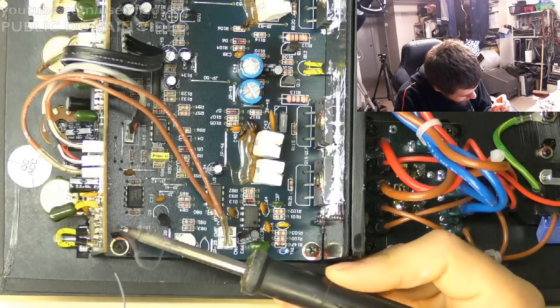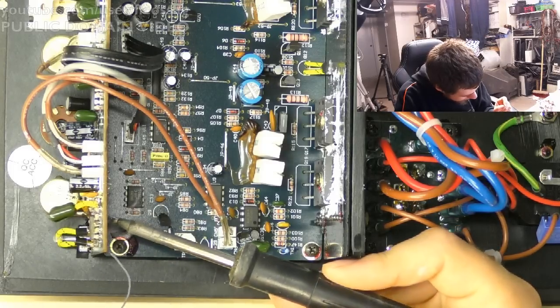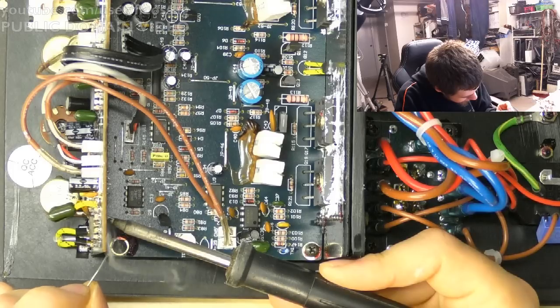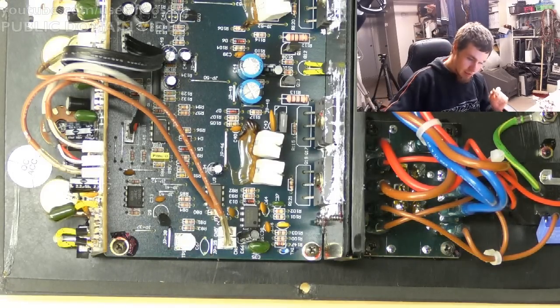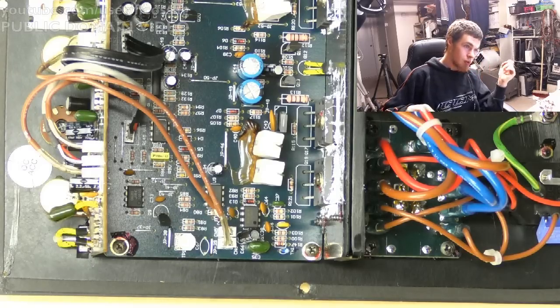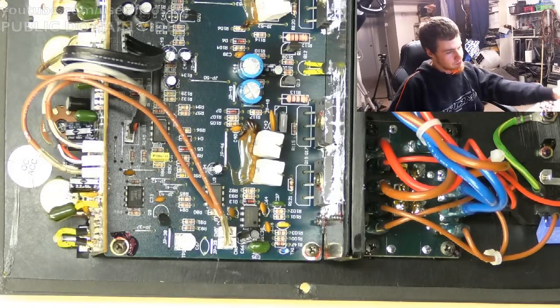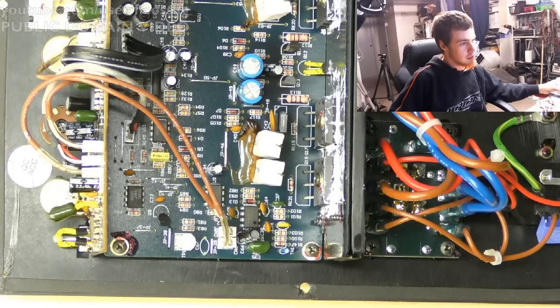But it doesn't sound good. It sounds really bad. Sounds like some kind of Logitech subwoofer. Really cheap, horrible, boomy sound to it.